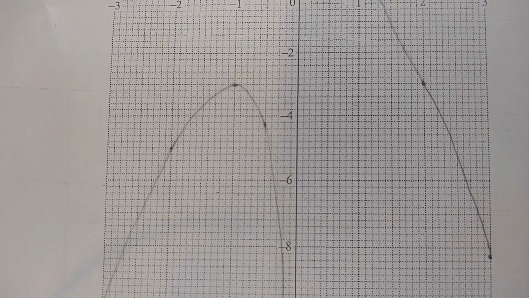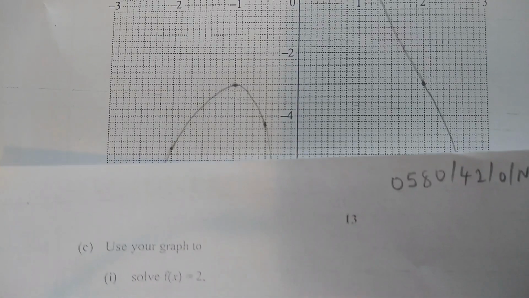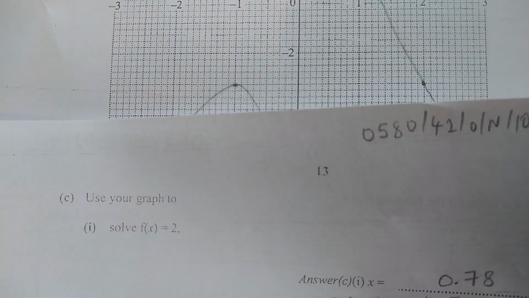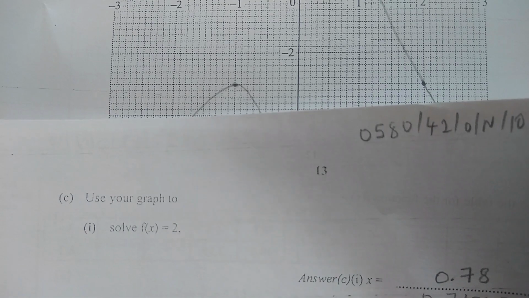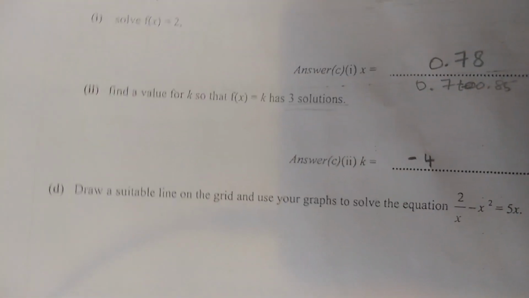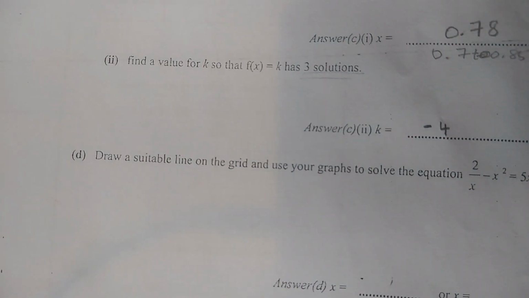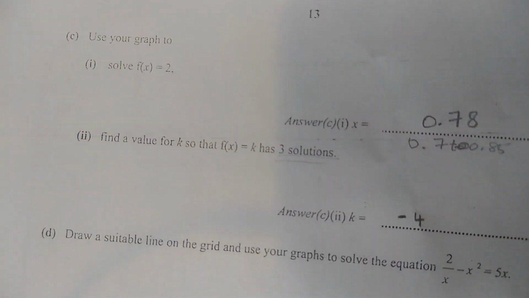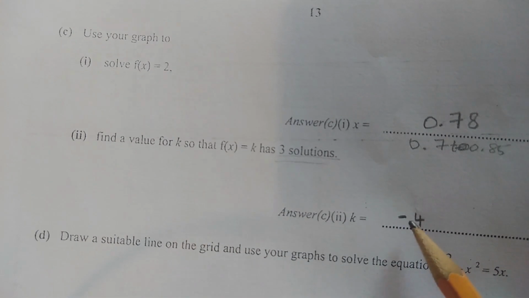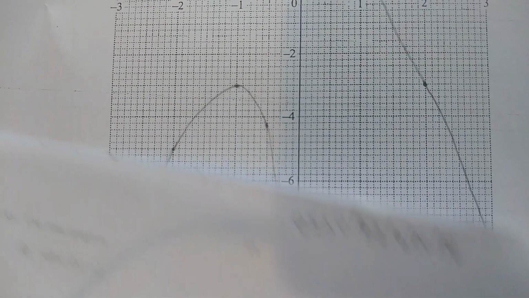Okay? So find a value for k so that f of x equals to k has 3 solutions, just one value, right? So k equals to -4. Then you are done with Roman figure 2. Just write one answer. It's either you write k equals to -4 or you write k equals to -6, okay?